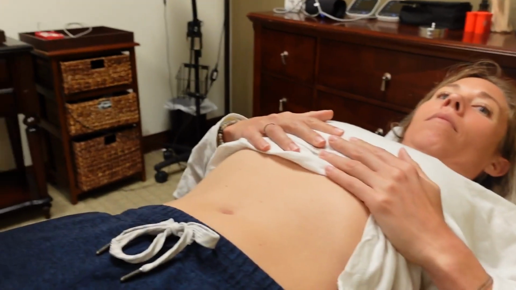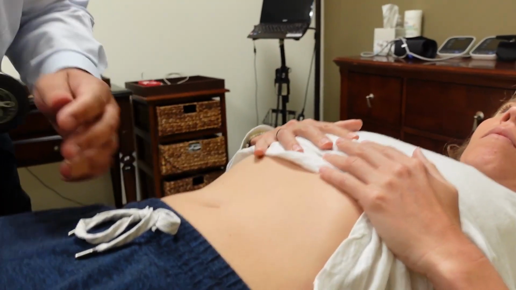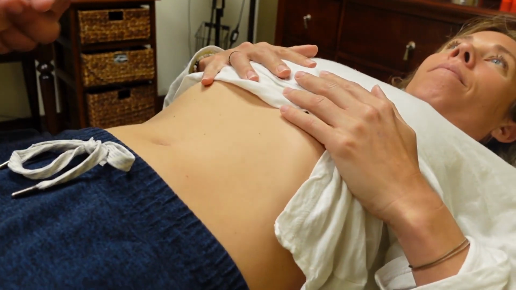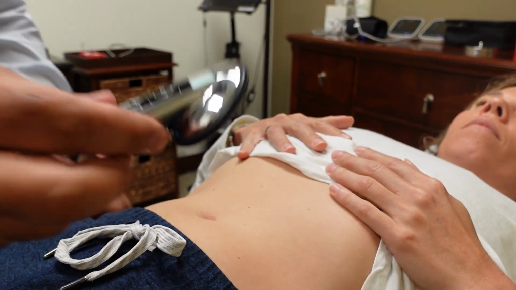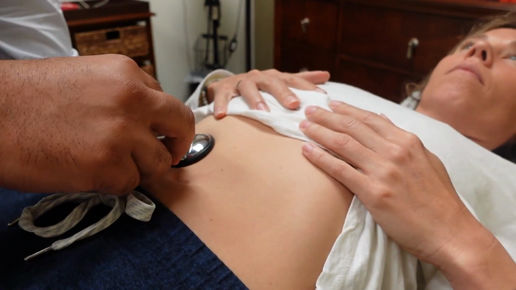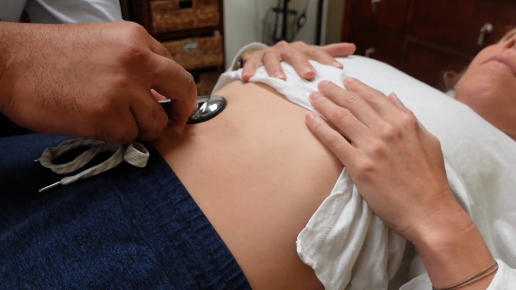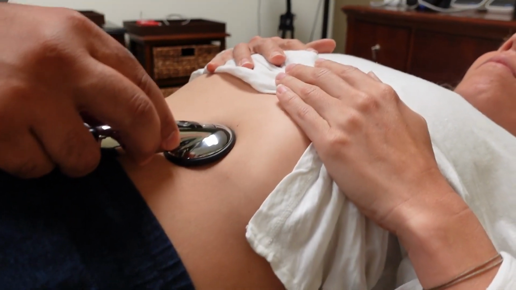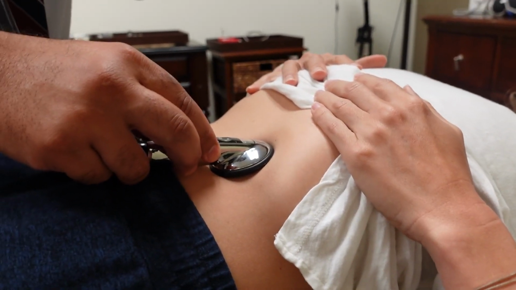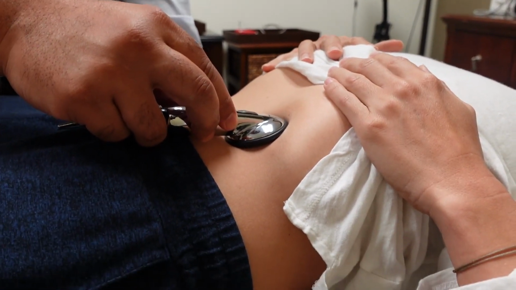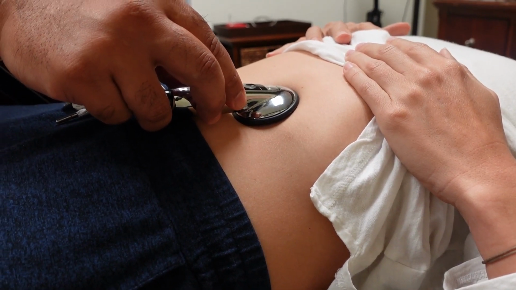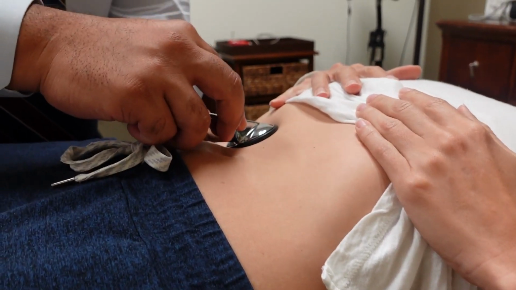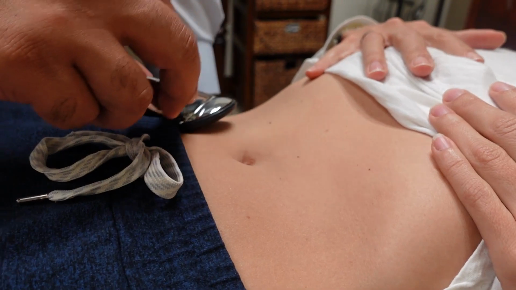Okay, the other thing you want to do is you want to look at the abdomen and you want to auscultate. So if you use an electronic stethoscope like this, you can hear things much clearer. And you want to hold and listen to all 4 quadrants. You want to hold for anywhere between 20 seconds to a minute, depending how intensely you feel like this may be an issue.